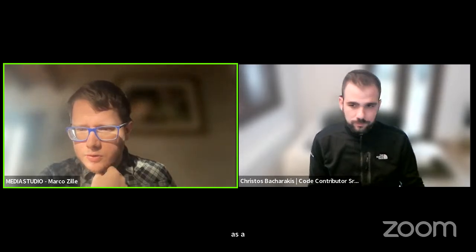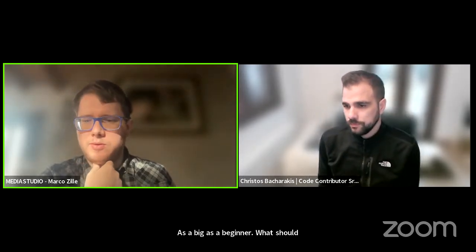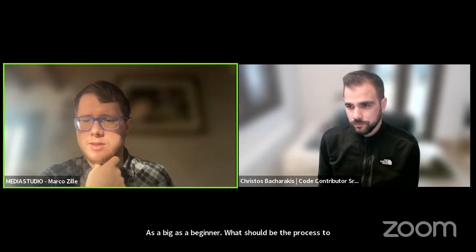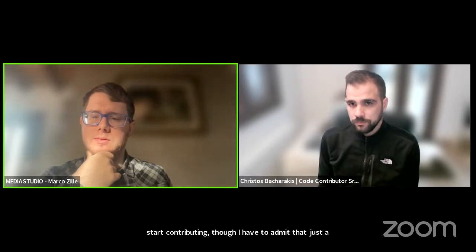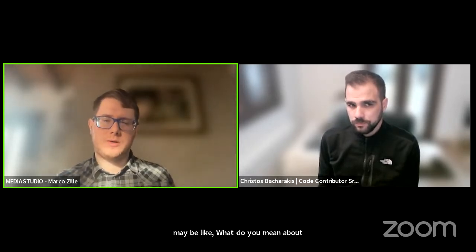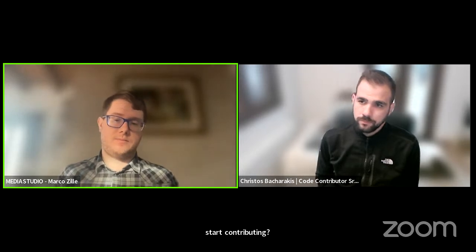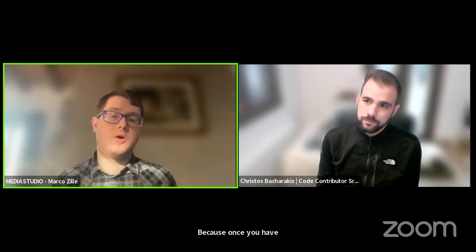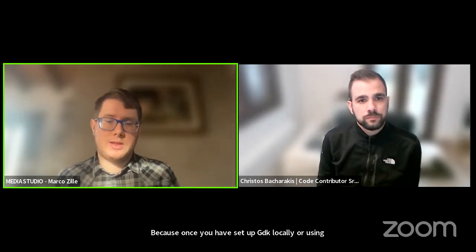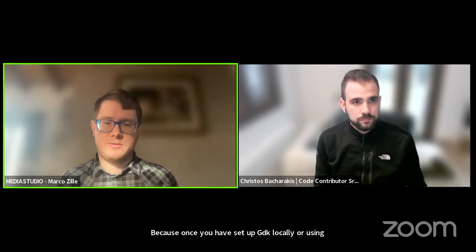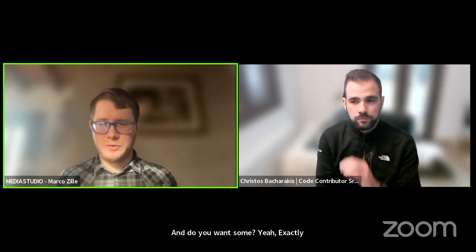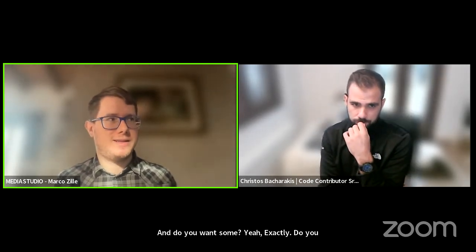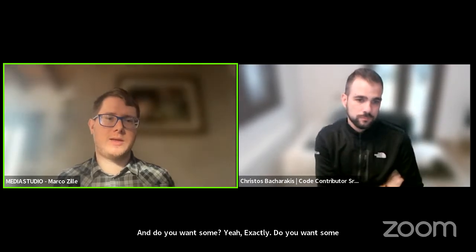As a beginner, what should be the process to start contributing? What do you mean about the process to start contributing? Because once you have set up GDK locally or using Gitpod and you start making some changes, you're already contributing. Do you want some guidance on how to find issues or things to do?